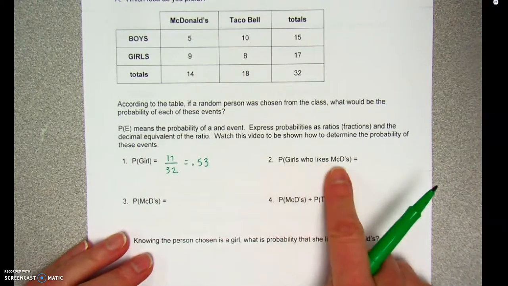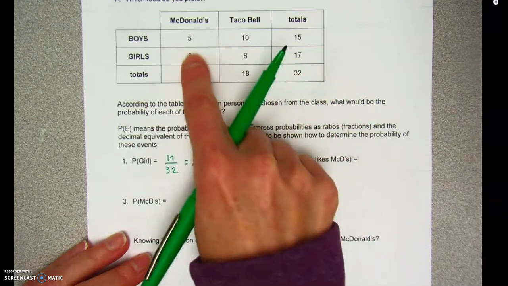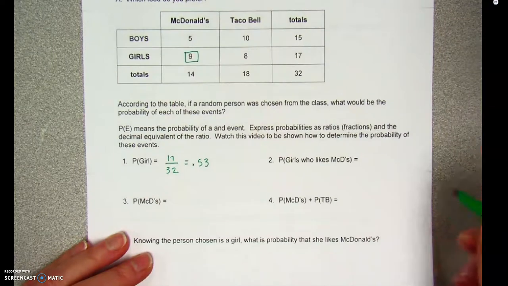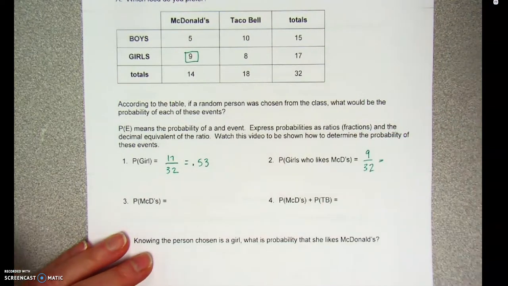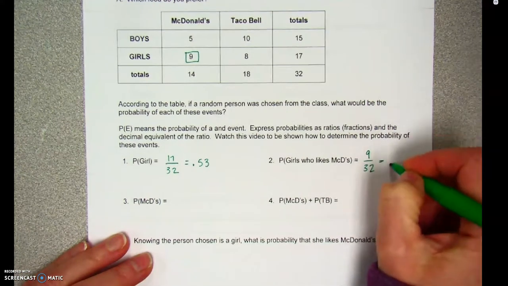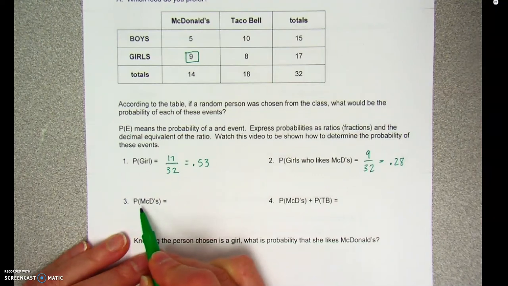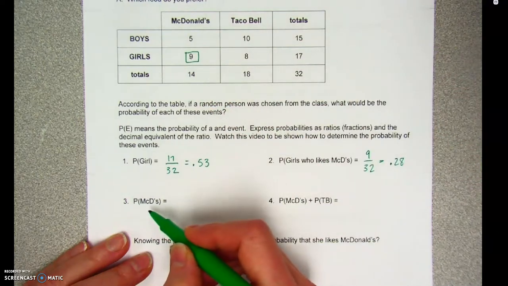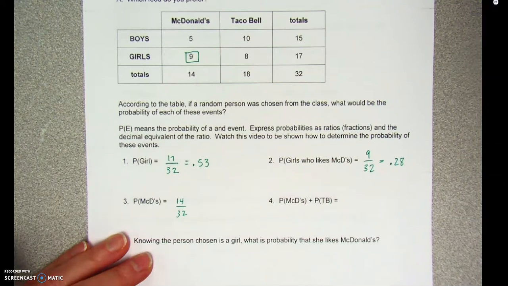But what about a girl who likes McDonald's? Well, that's a little bit different. These are all the girls, that's why I chose 17, but a girl who likes McDonald's, that's only 9 out of 32 people, which is a 28% chance. What's the probability that someone likes McDonald's? Well, that would be this entire column, both boys and girls. It didn't specify a gender. So 14 over 32, that's a little bit less than half, right?